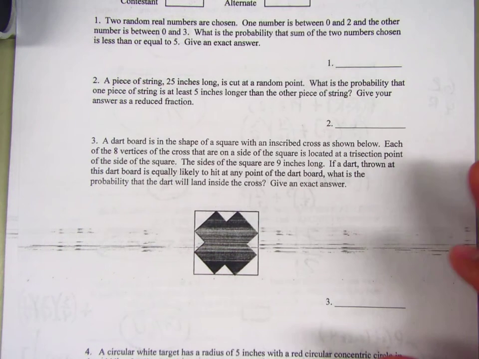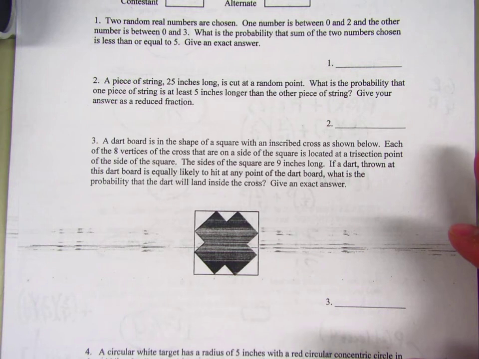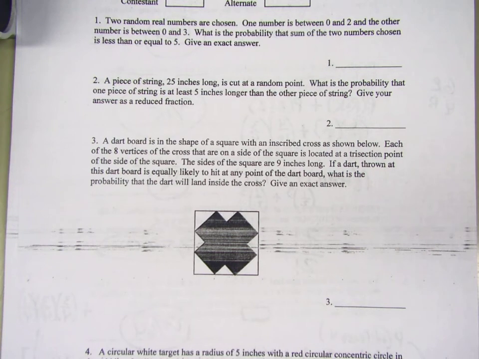Okay. So sophomores, you have geometric probability, which is essentially what we've been doing. The only thing is that usually there are lengths, areas, or maybe even volumes involved.